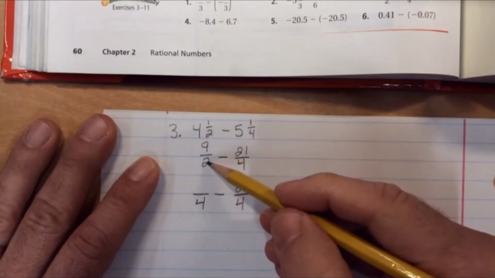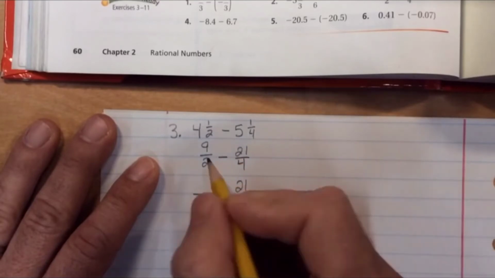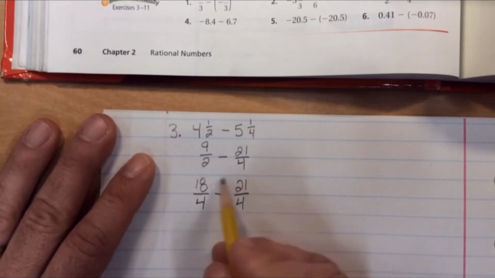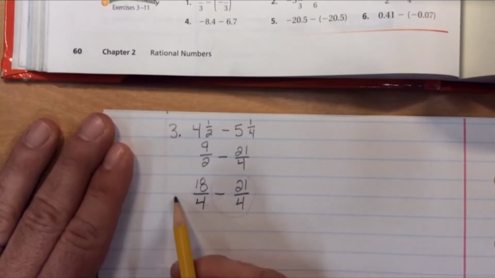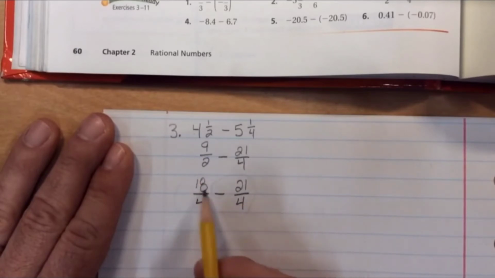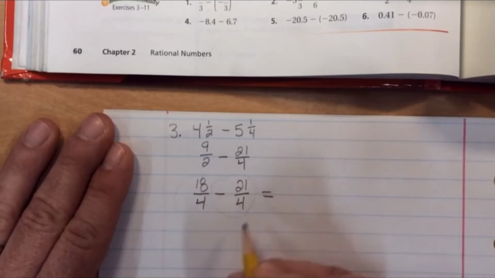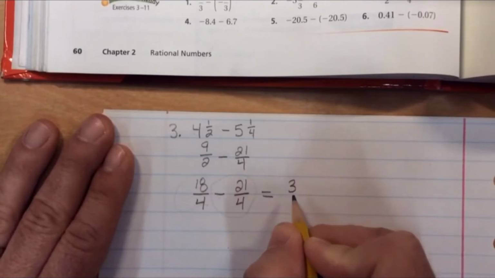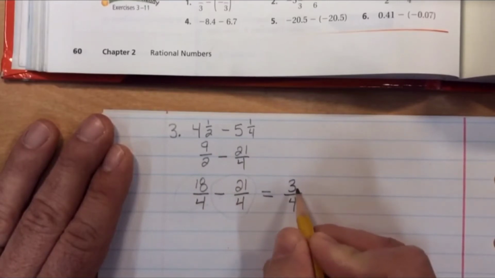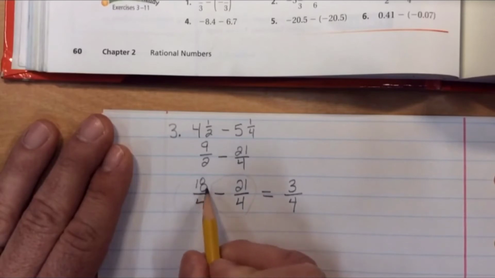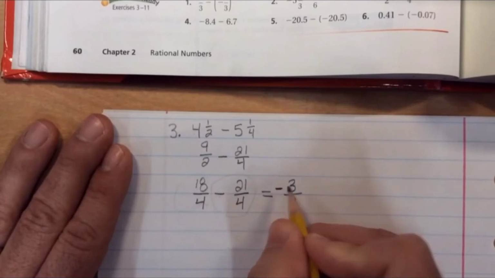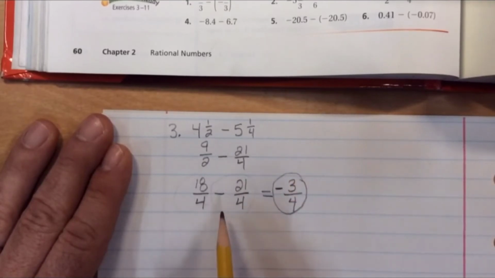To turn 9, then we have, since we multiplied the bottom by 2, we multiply the top by 2, and we get 18. So now this is a positive. This is a negative. It takes the sign of whatever's in front of it. No sign is implied positive. Different sign, so I subtract the numbers. So I subtract 18 and 21, I get 3. 21 minus 18 is 3. The denominator stays the same, 3/4. But now I look back here, and my positive was 18, and my negative was 21. So this gets to be negative because there were more negatives, or because the negative had the larger absolute value.